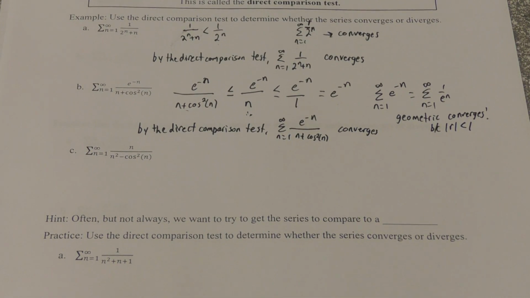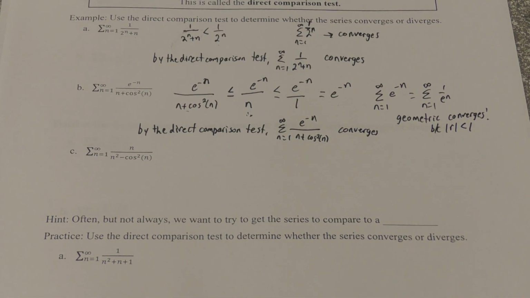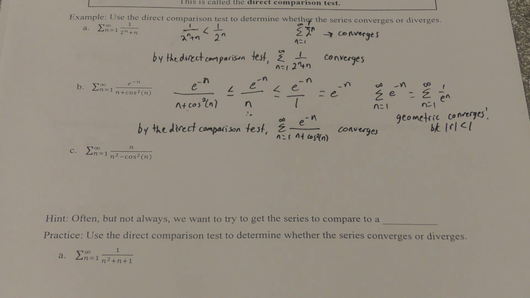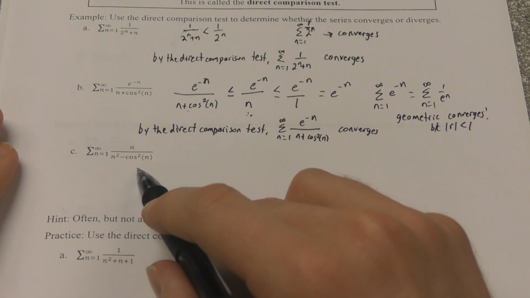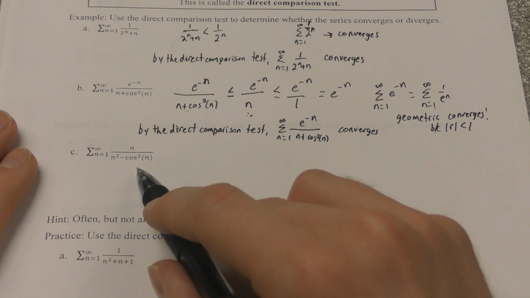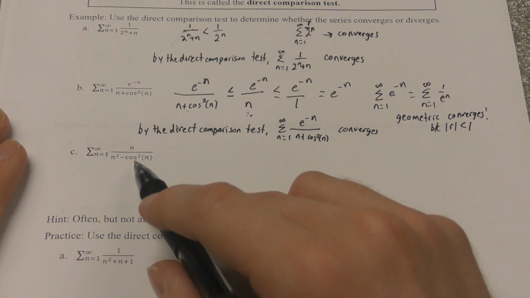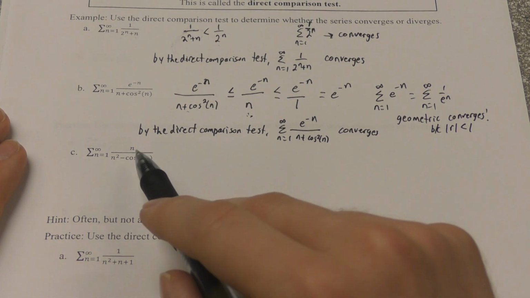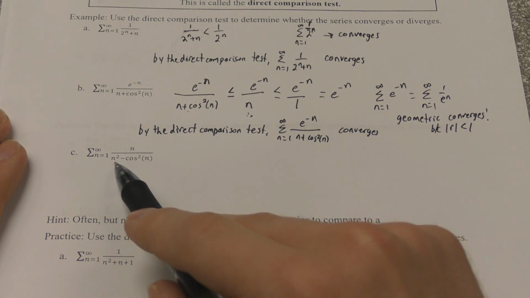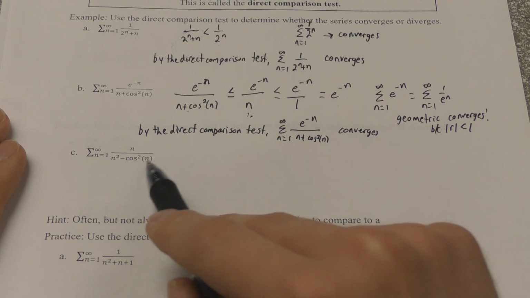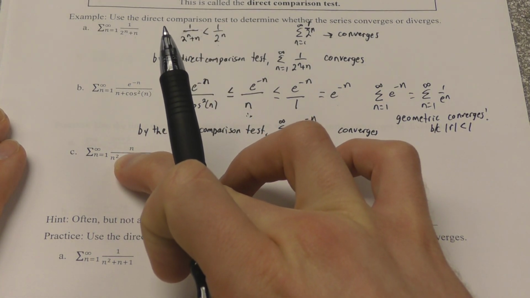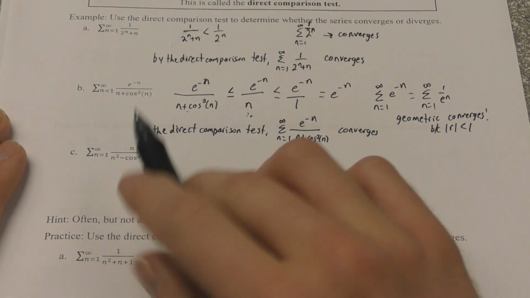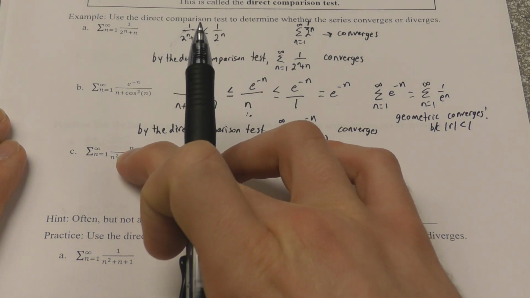Let's look at a third one. Another kind of interesting example. So let's see, we have this series n over n squared minus cosine squared, okay? Well, here's what I'm thinking. Just looking at this, n over n squared, that looks a whole lot like, especially because this is going to be finite, the series will look a whole lot like n over n squared because cosine squared of n is going to stay between 0 and 1.